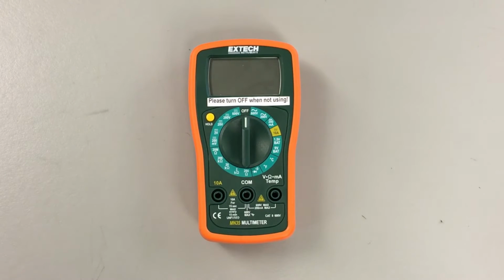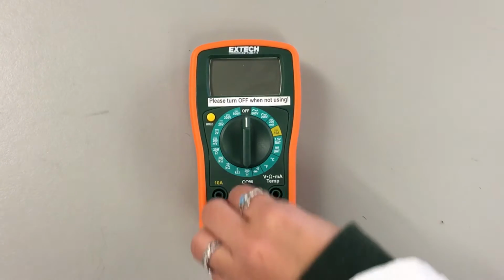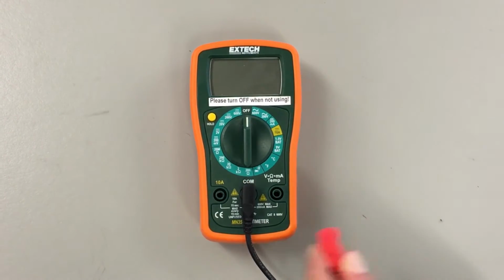Typically, the red lead is plugged into the positive terminal, and the black lead is plugged into the negative terminal. Plug in the negative lead in the terminal that says COM, and the positive one in the terminal that has an amperage unit next to it.